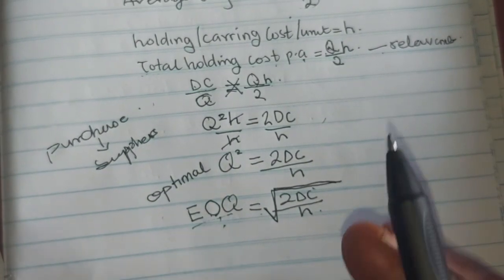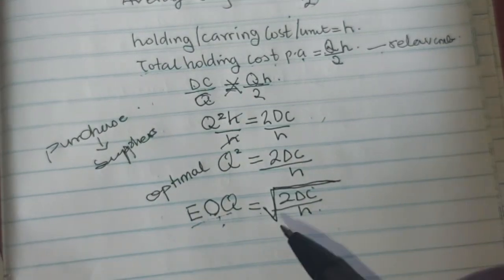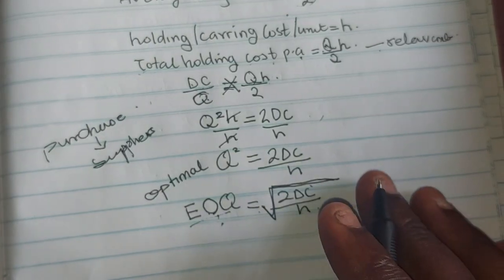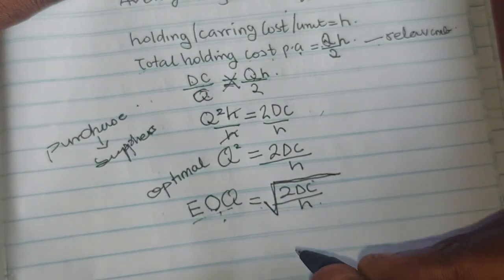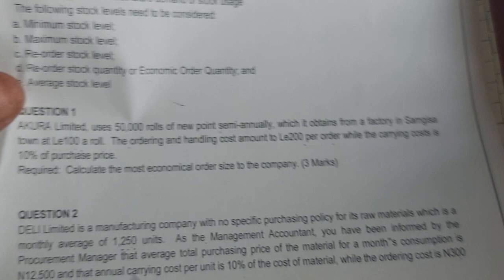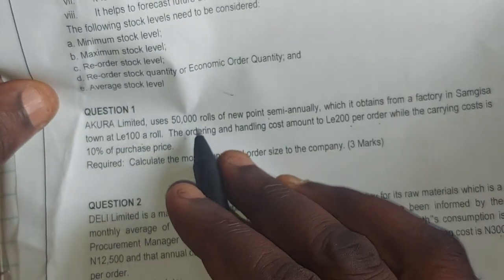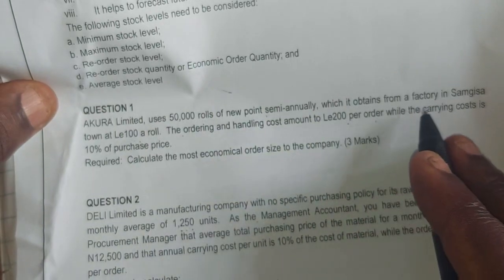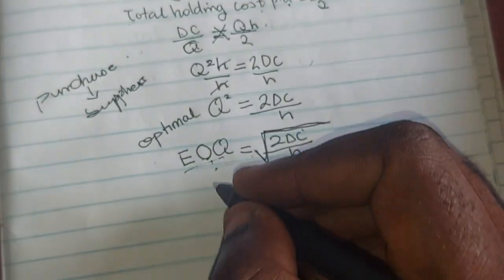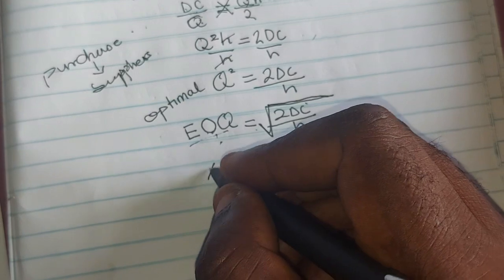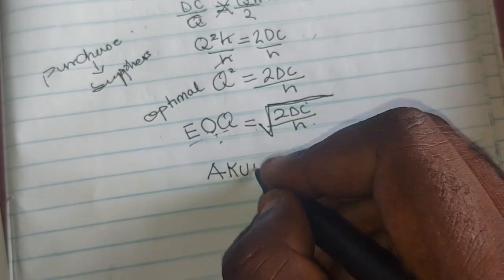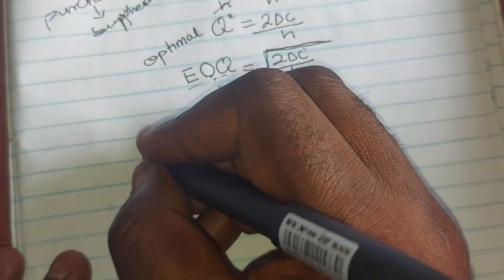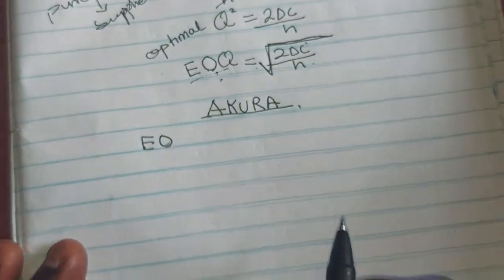So EOQ is the optimal quantity of item of stock that gives the minimum cost. Please write it down. All right. Now, coming back to this question, Accra Limited uses 50,000 rolls of new, which is obtained in a factory. So let us calculate the EOQ for Accra Limited.